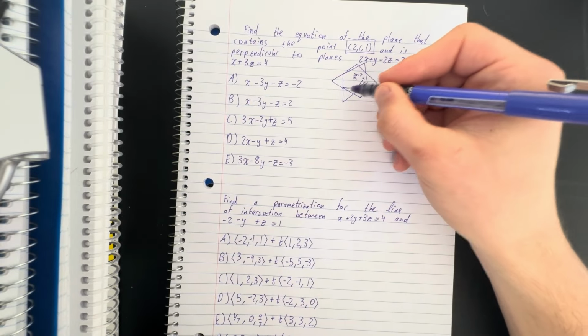So for the first one, you have 2, 1, minus 2. And then for the second one, you have 1, nothing in the y spot, so that's just 0, and then 3. Now you take their cross product, and you're going to get 3 minus 0, that's just 3. And now for the middle, you're going to get 6 minus negative 2, which is 8, but you take the negative of the whole result.